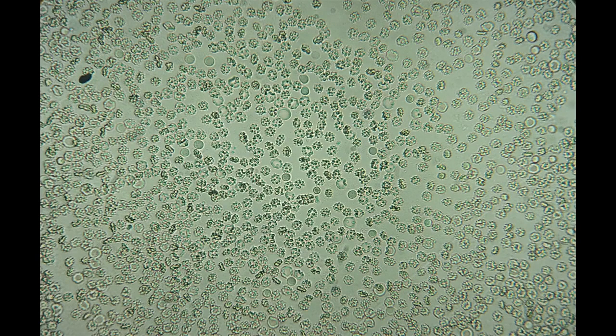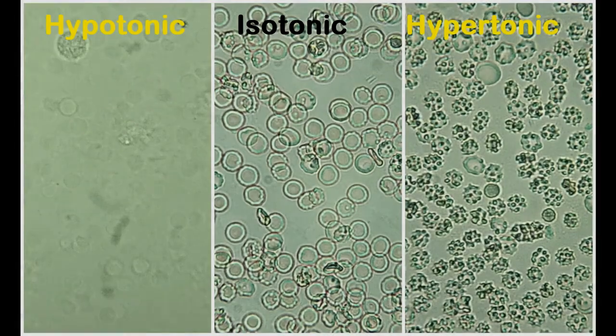In the slide containing the hypertonic solution, RBCs shrink in size and exhibit a phenomenon known as RBC crenation, wherein the cells exhibit spiky appearance on their surfaces. This simple demonstration shows the effect of solutions of varying solute concentration on cells.